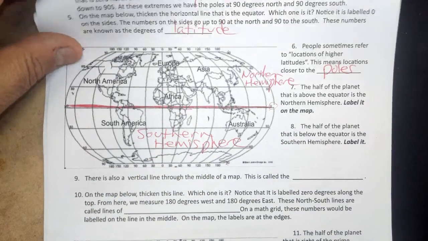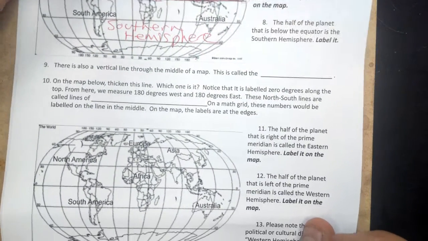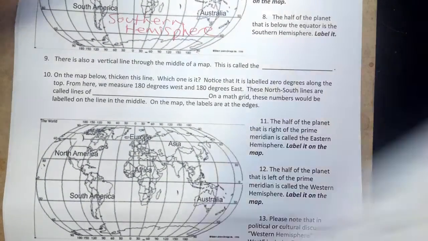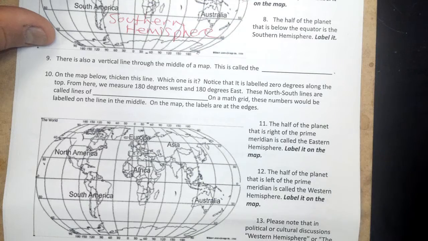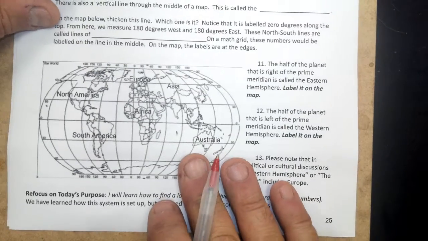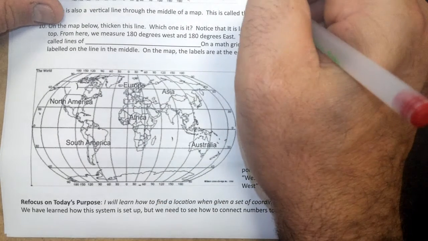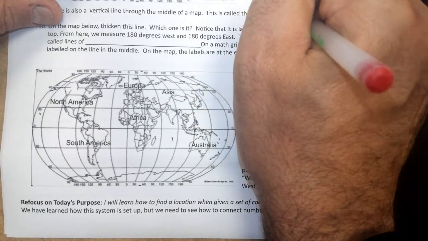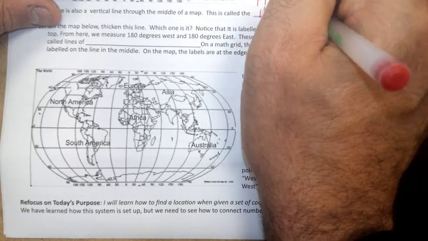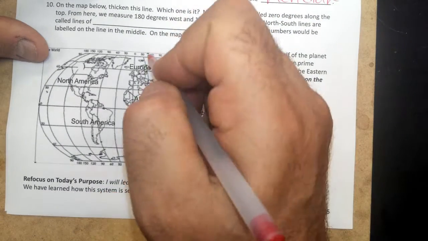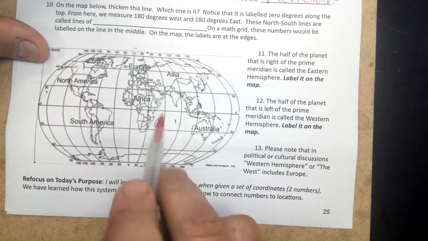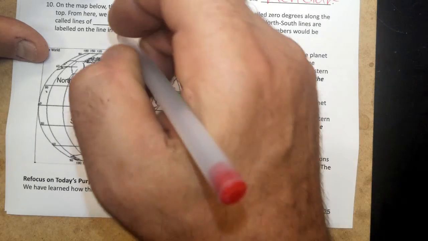Number 9. There is also a vertical line through the middle of the map. Just like we have the vertical line here with the y-axis, we have the vertical line here on the globe. It's known as the prime meridian. On the map below, thicken this line. Right here, it's labeled as 0, right in the middle.